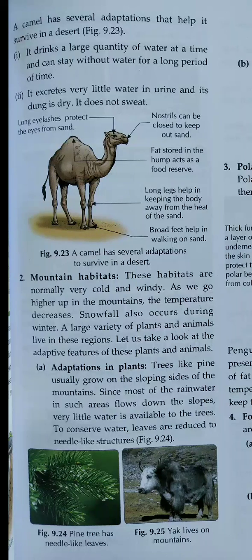Now we have mountain habitat. These habitats are normally very cold and windy. As we go higher up in the mountains, the temperature decreases. Snowfall also occurs during winter. A large variety of plants and animals live in these regions.